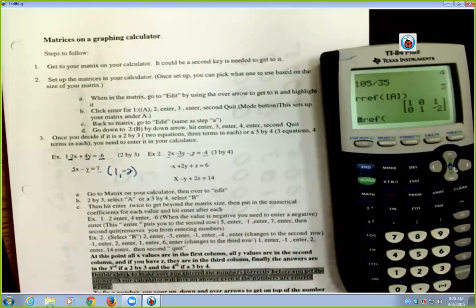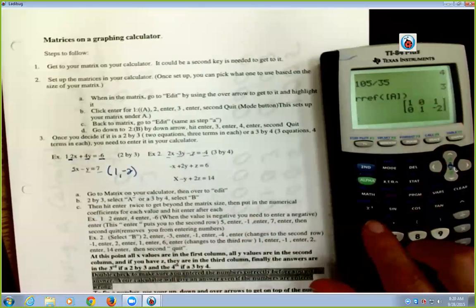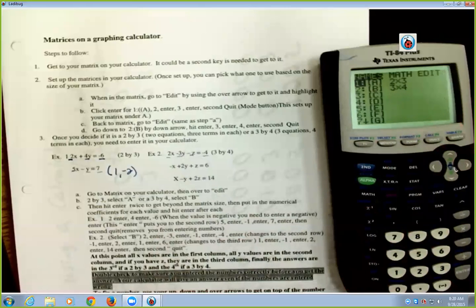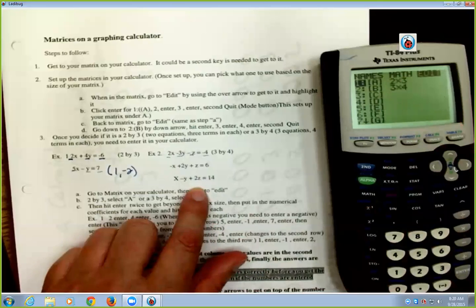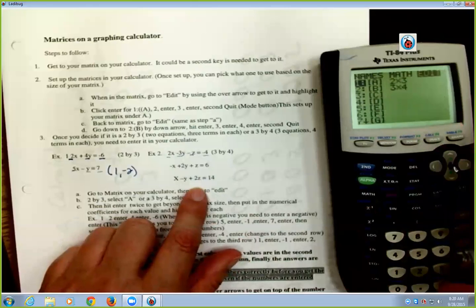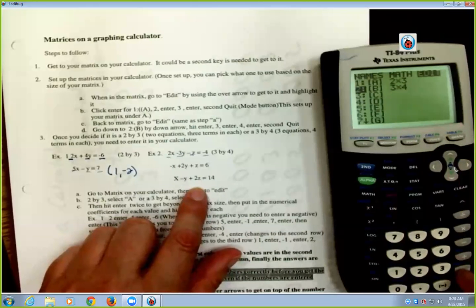Okay, so now if we follow the process again, let me clear this out. We're going to go second matrix. The edit key on here means that's where you're going to enter your stuff, okay? Because this is a 3 by 4, I'm going to go down to letter B and hit enter. So now I've got a 3 by 4 matrix. Everybody get that part? Yes? Okay.